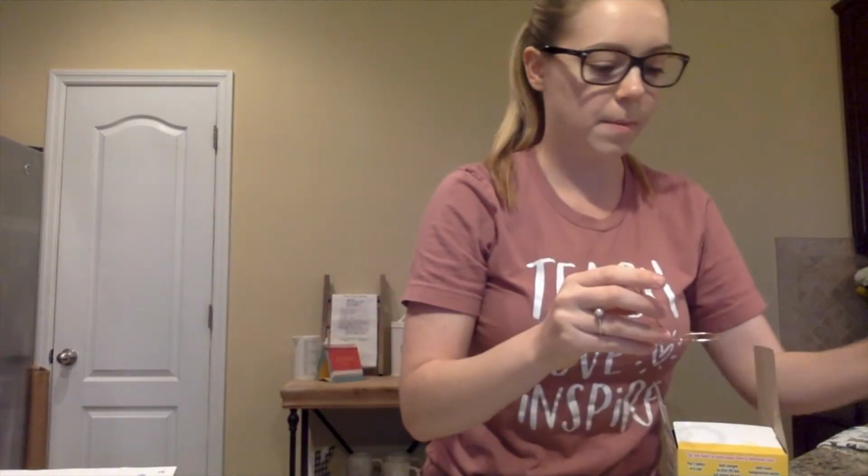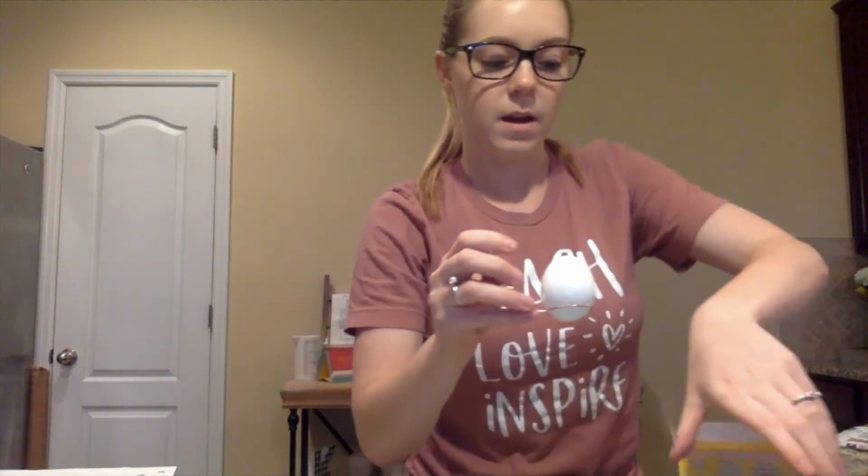So let's see. It says bend the egg dipper and dip. So it came with this little tool. I'm going to put my egg in the tool, and then I'm going to dip it into the water. Okay, and then pull it out. Right, and now let's see if we followed all the instructions.